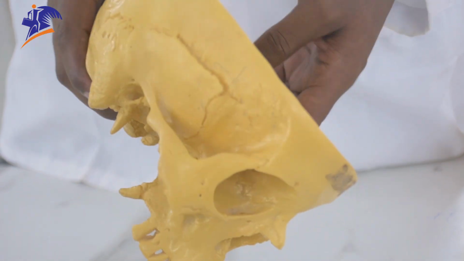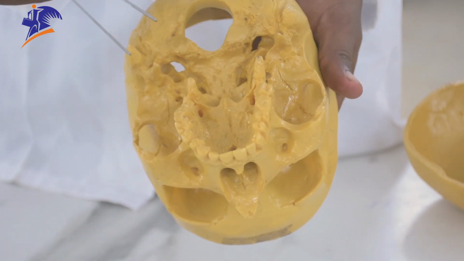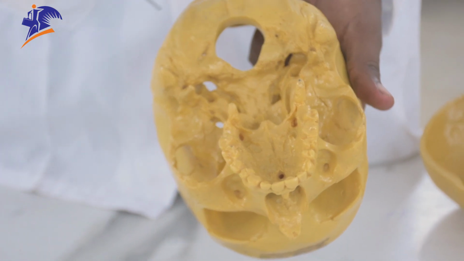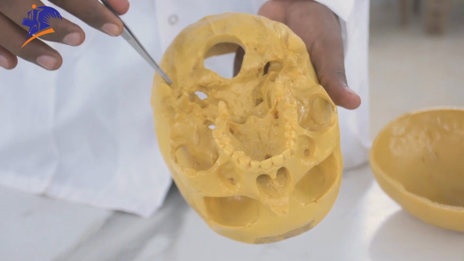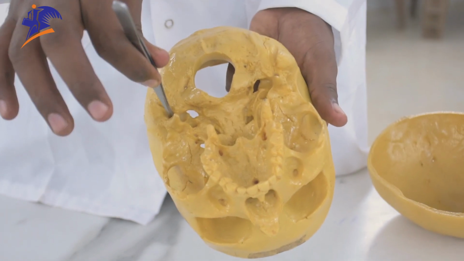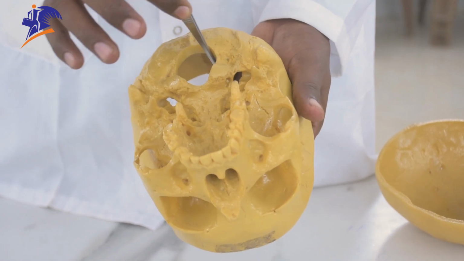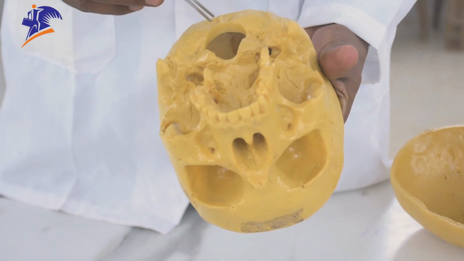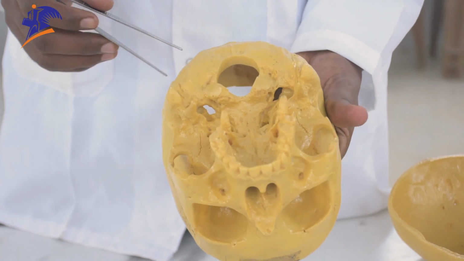When we look at the skull inferiorly, the base, as we mentioned, this is the styloid process. This is the mastoid process. This foramen is called the stylomastoid foramen, for the facial nerve. This is the foramen magnum, and here we will find the opening for the internal carotid artery.